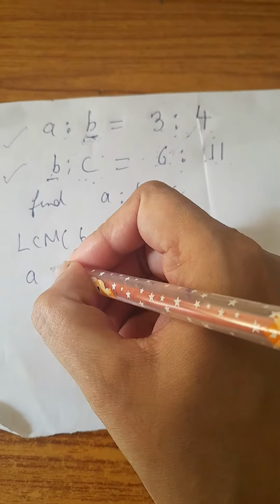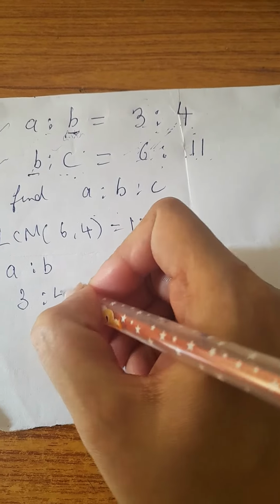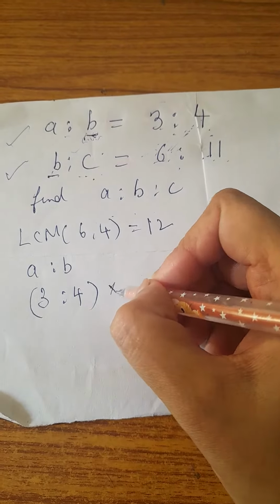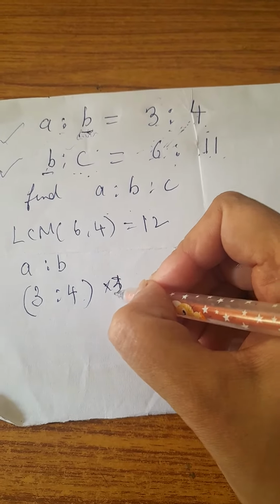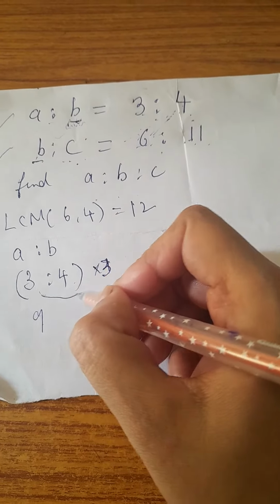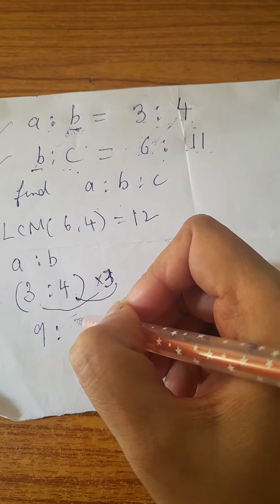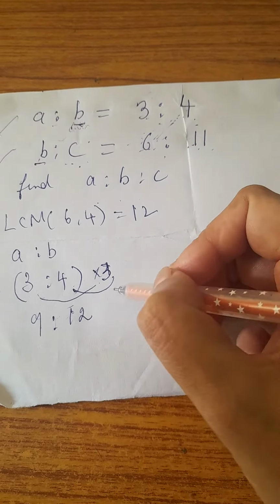So now the A is to B is 3 is to 4, it is given. We will convert it to a form where B becomes equal to 12. So how to go from 4 to 12? You have to multiply by 3. Okay, so 3 3s are 9 and 4 3s are 12. So 3 is to 4 is equivalent to 9 is to 12.